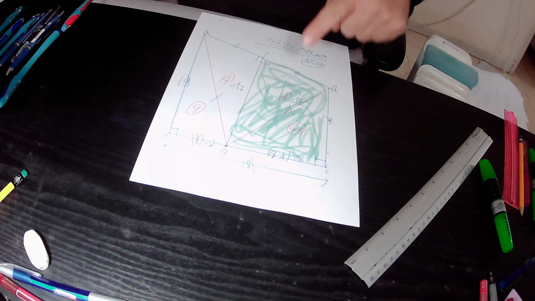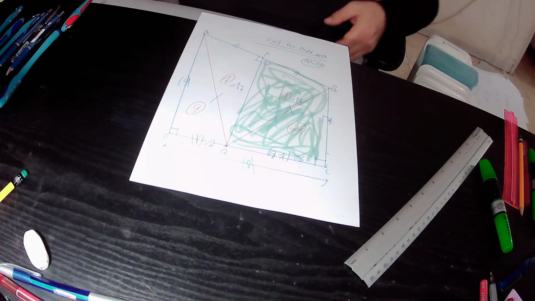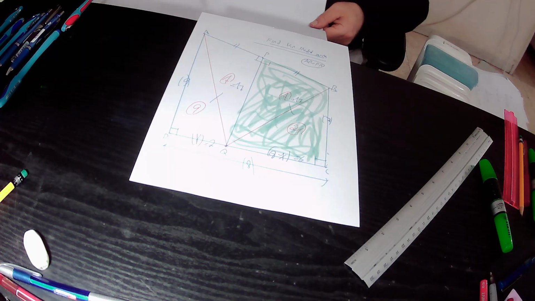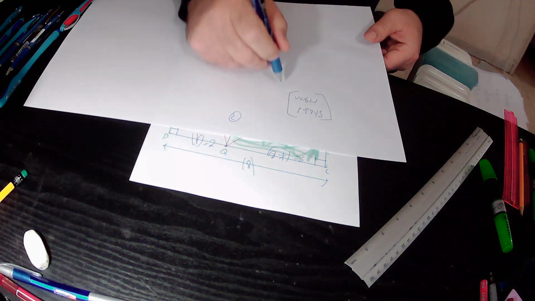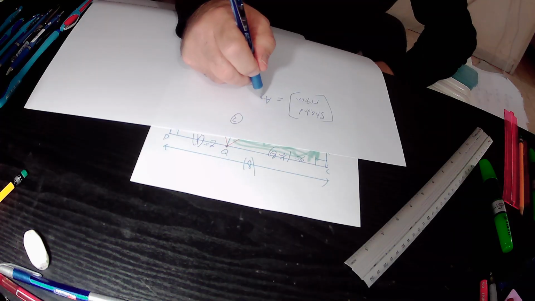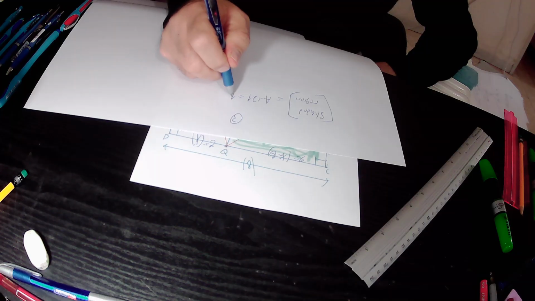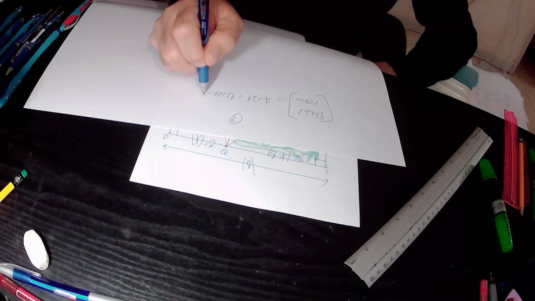Again, the area of the shaded region equals A plus 21. A is 17, so it is 17 plus 21, that is 38 square units.